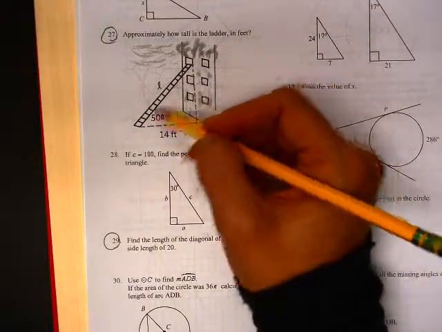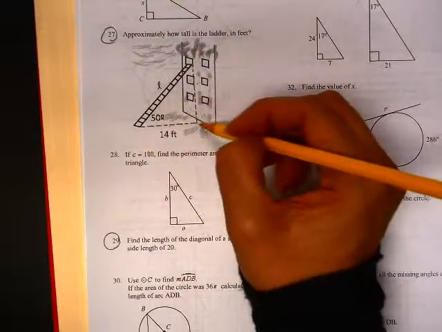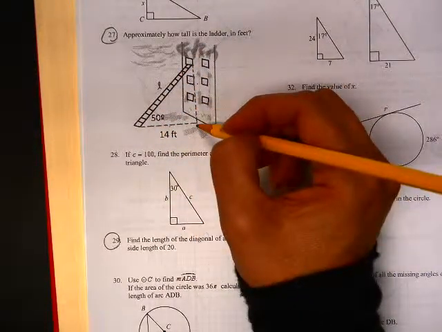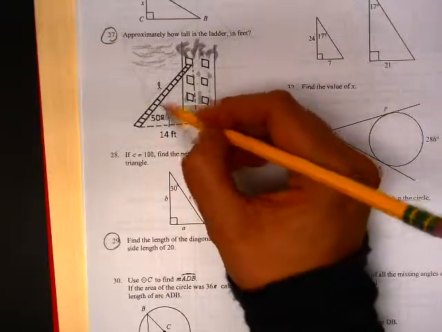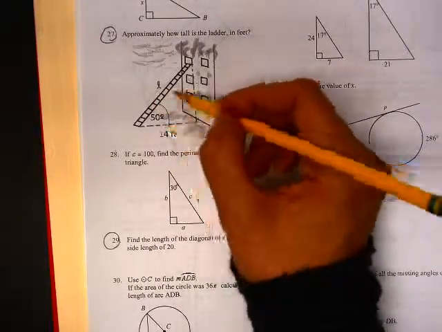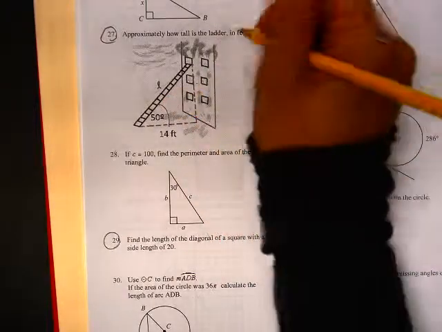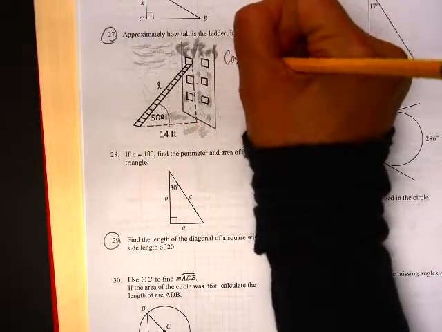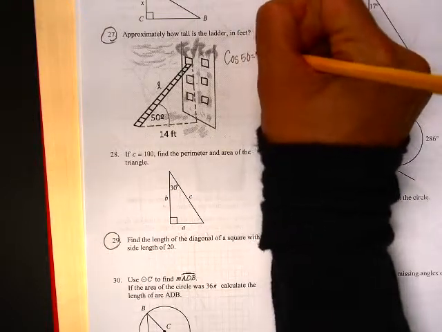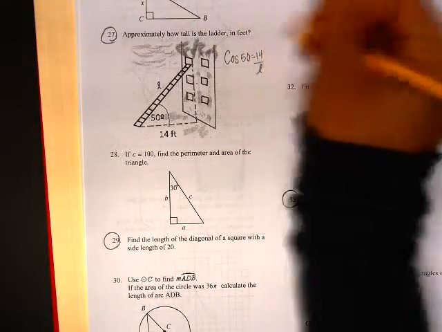Alrighty. So we want to know how tall the ladder is, and here's the ladder. It's the hypotenuse. This is the one that is adjacent or close. So we're going to use cosine, close because they're right there, maybe little c, or adjacent over hypotenuse. Any of those things are fine.